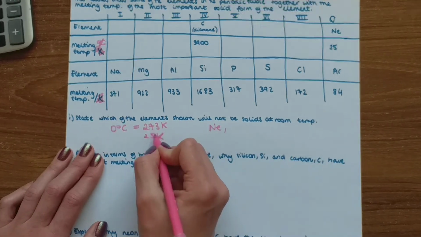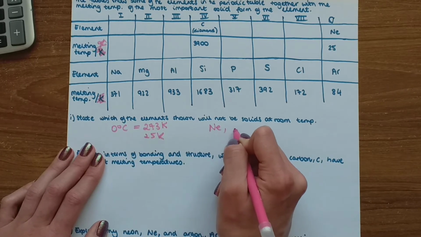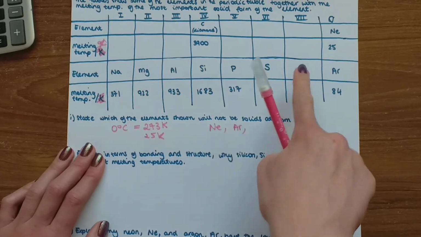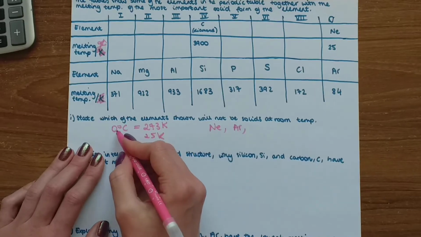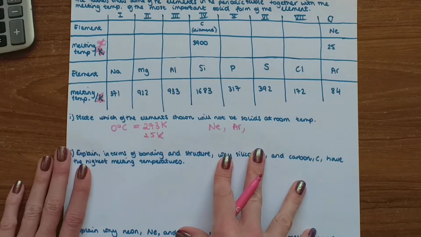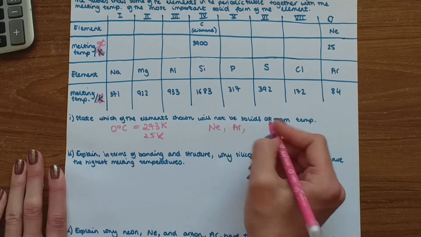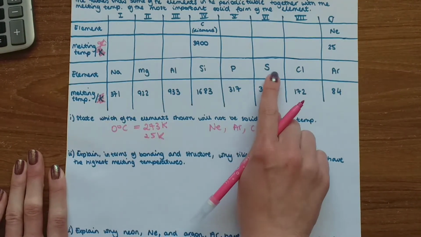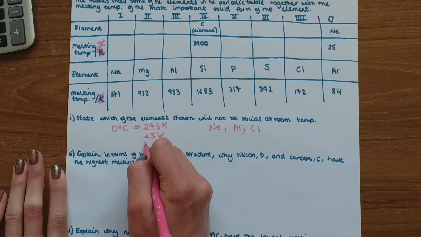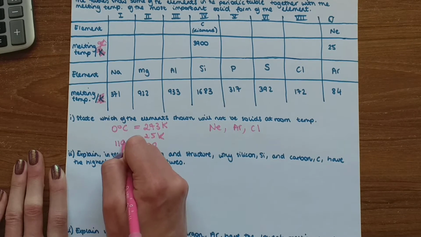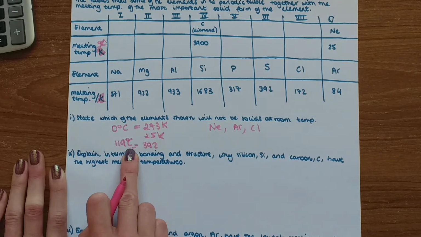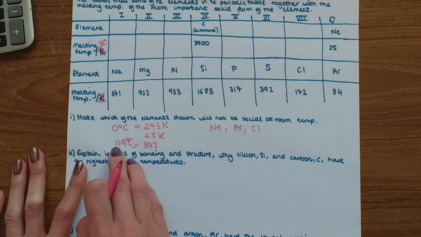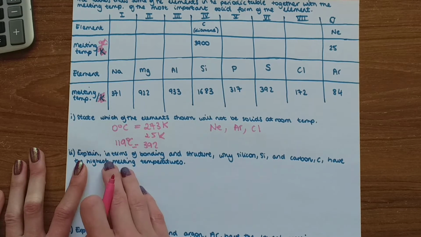Argon, again, it's lower than 0 degrees. So at room temperature, it's already going to be boiling because that's the boiling temperature of argon. Next one is chlorine, 172. That's still below 0. So at room temperature, it's already going to be boiling as well. Next one is sulfur. Sulfur is different because its Kelvins is 392. That means it's actually 119 degrees Celsius. If it's 119 degrees Celsius, that means that at room temperature, it's going to be solid because it will need 119 degrees to boil.